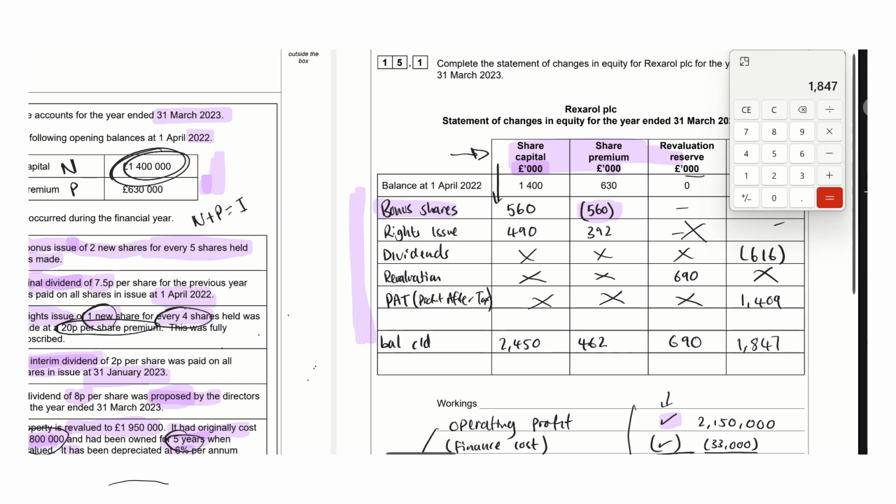Your rights issue has two values. One is your ordinary nominal value, which is put into your ordinary share capital, and then you have a premium value, which is put into your share premium. So just remember that formula, really important: N plus P equals I. Your nominal amount plus your premium amount equals your issue amount. So if you look at this rights issue, in total you raised 490,000 plus the 392,000. That's the total amount you raised from issuing the rights issue.